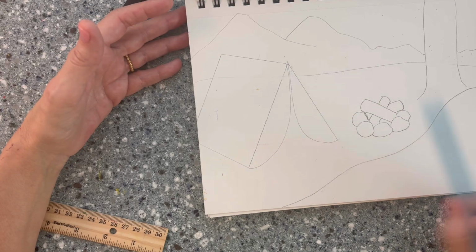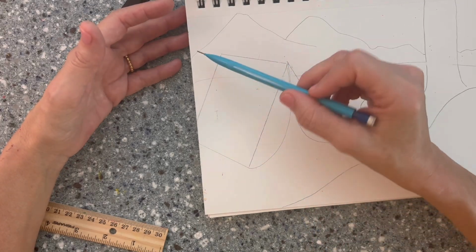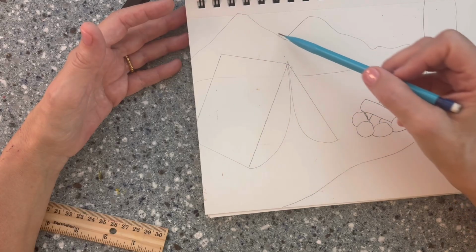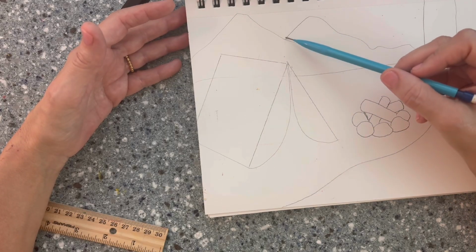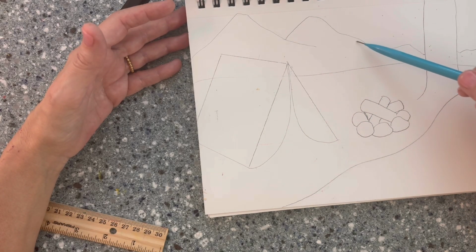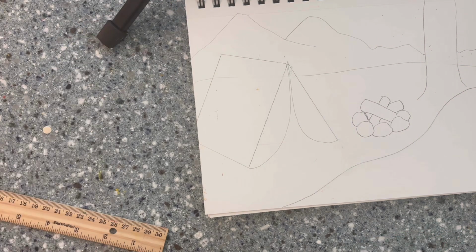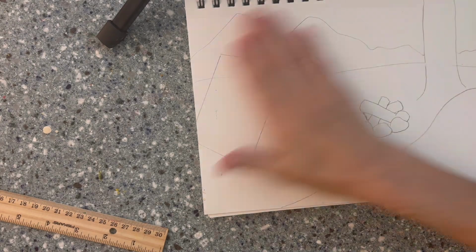So we have two hills. That's just a line going up, coming down. Then this one kind of looks like it's going behind, and then squiggly back down. So that's pretty much all there is to drawing this. Now we're going to look at texture.